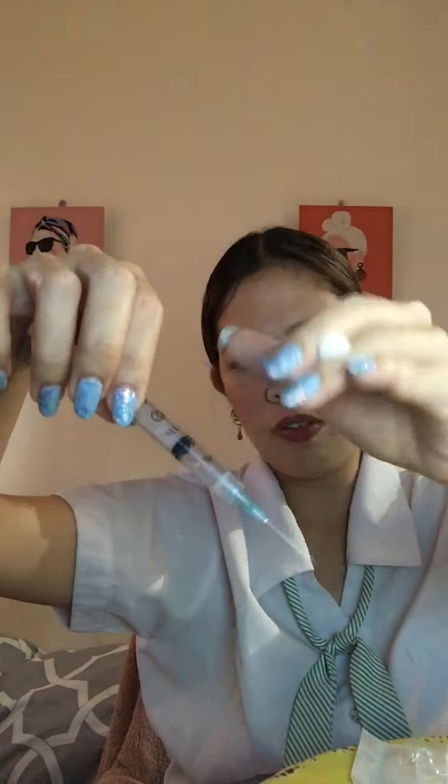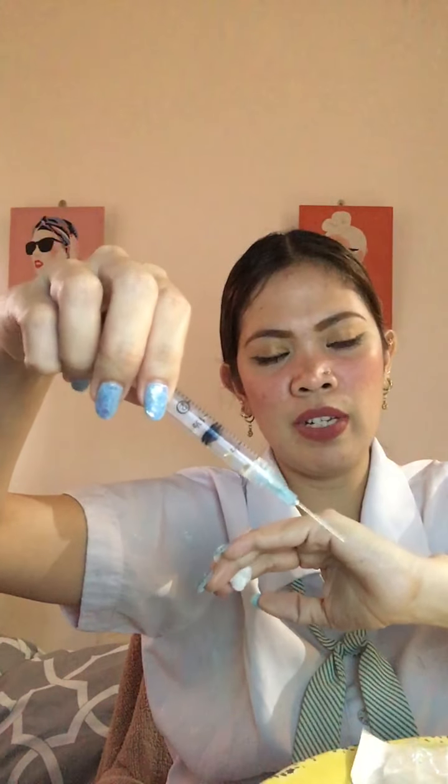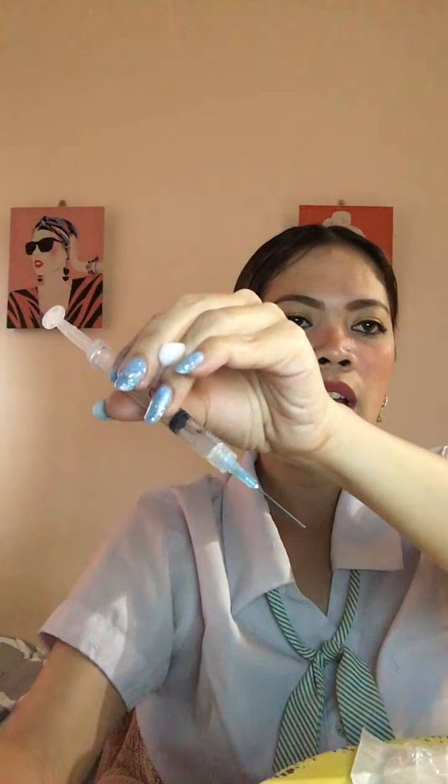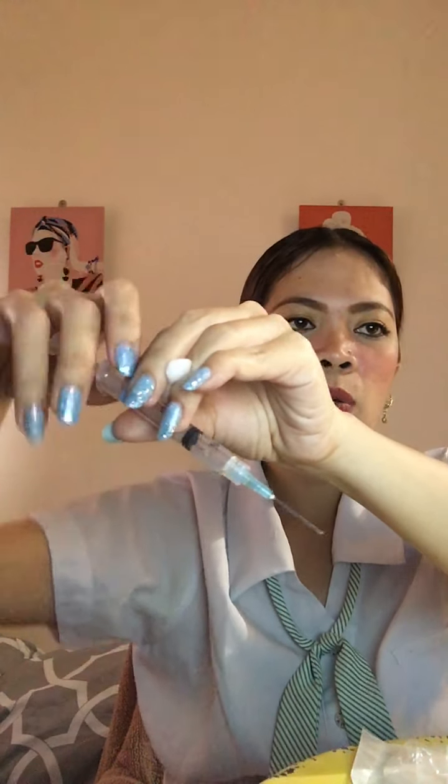So first you do this, then release, then aspirate, then you have to make sure that there's no blood inside the syringe. Now quickly withdraw the needle by applying pressure with the antiseptic pad. So withdraw it quickly, and then put the antiseptic pad on the injection site.